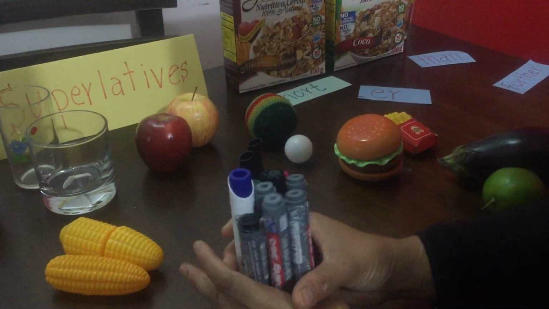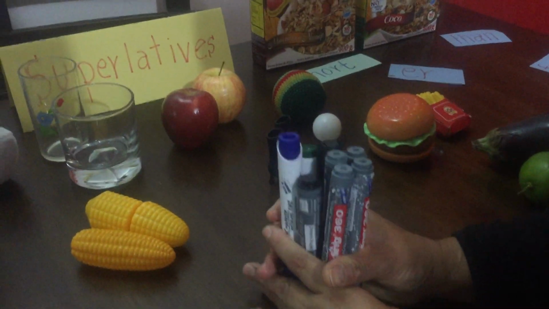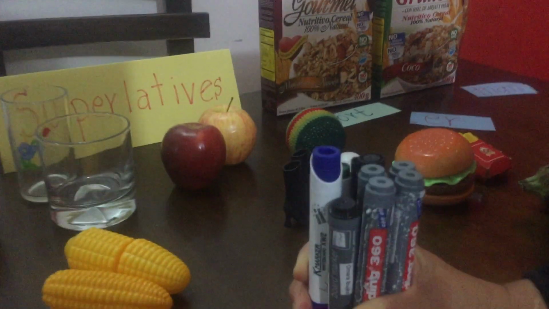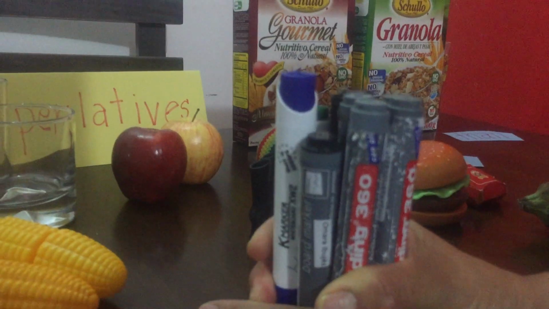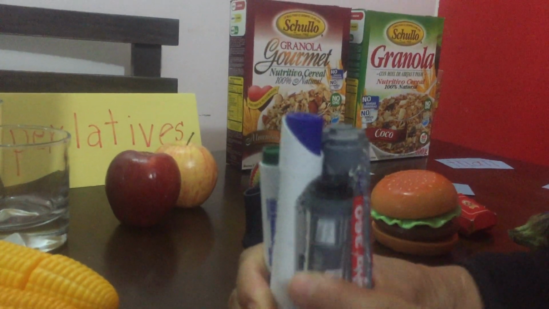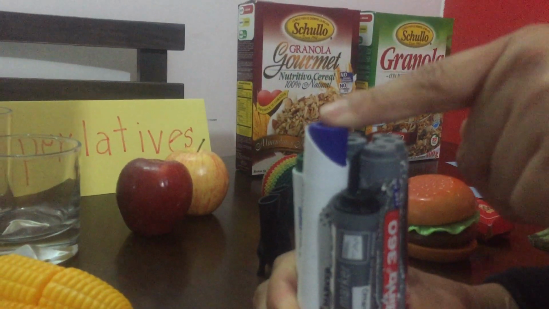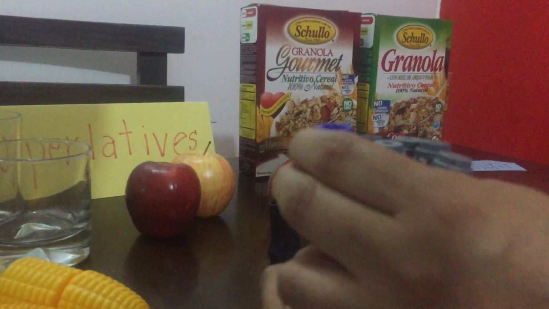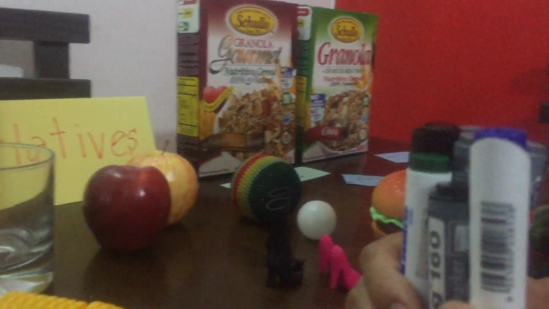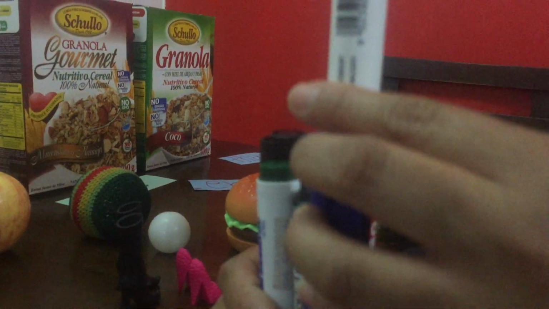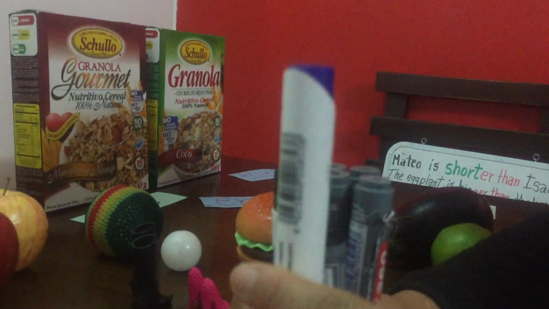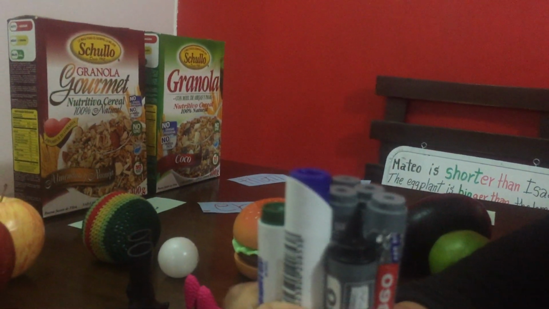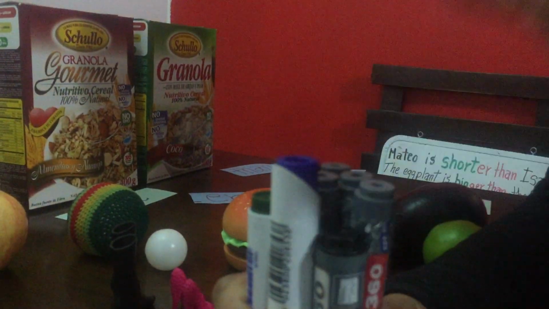Here we have a group of markers. So this one is obviously different from the others. So obviously you are going to see here that the blue marker is the tallest. The tallest. Okay, so here we have superlative.